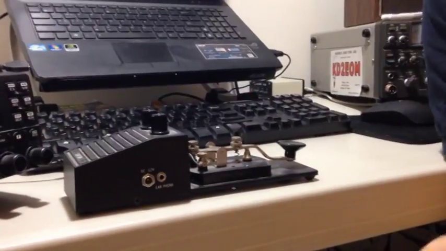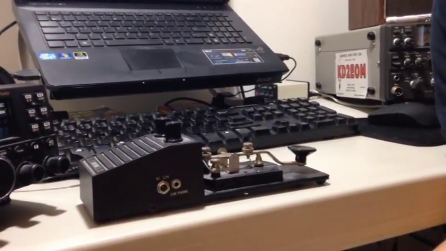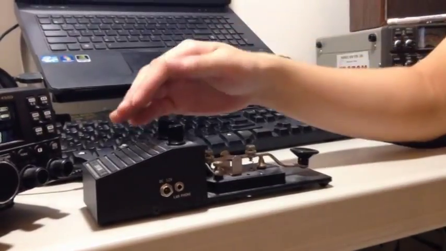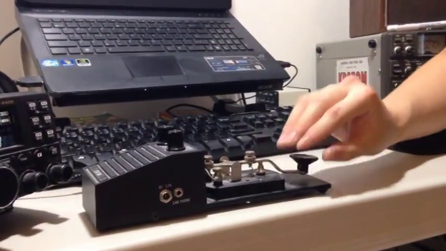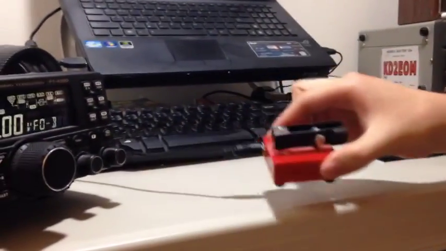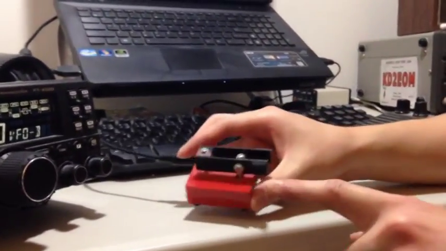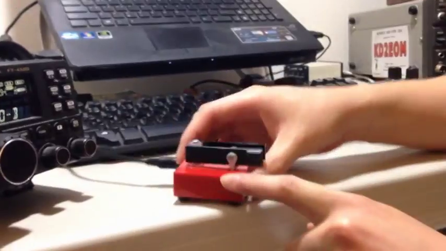But the problem is that a lot of hams like to transmit Morse code very quickly, as in maybe 30 words per minute. And the problem is it's actually hard to transmit code very quickly just using this sort of straight key. So hams had to come up with another solution, and they came up with the paddle, which is this little red thing here. So the paddle, it works like this. There are two paddles here. That's why we call them paddles.